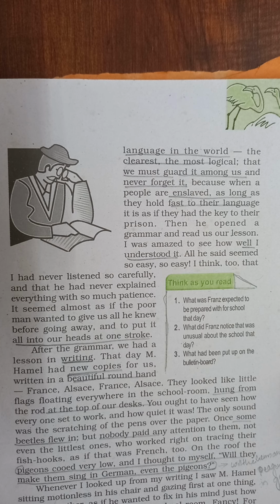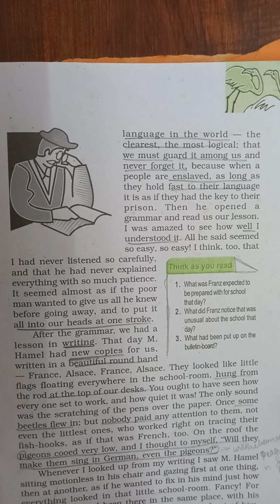Once some beetles flew in, but nobody paid any attention to them, not even the littlest one, who worked right on, tracing his fish hooks as if they were French too. On the roof, the pigeons cooed very low, and I thought to myself, will they make them sing in German, even the pigeons?